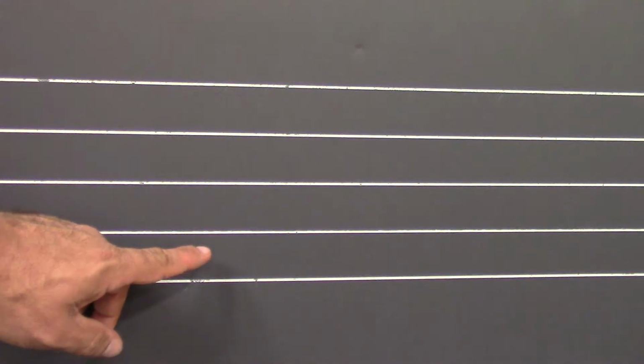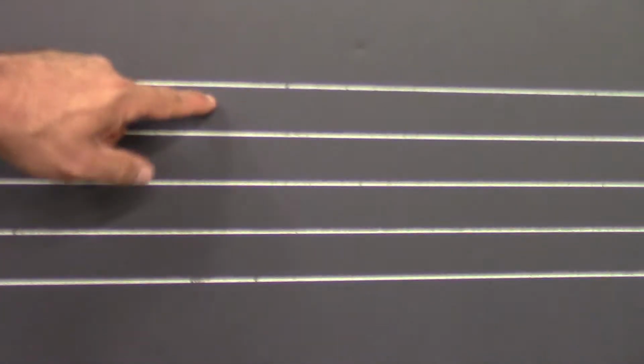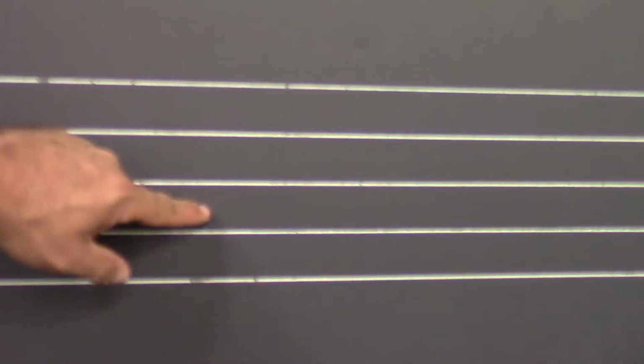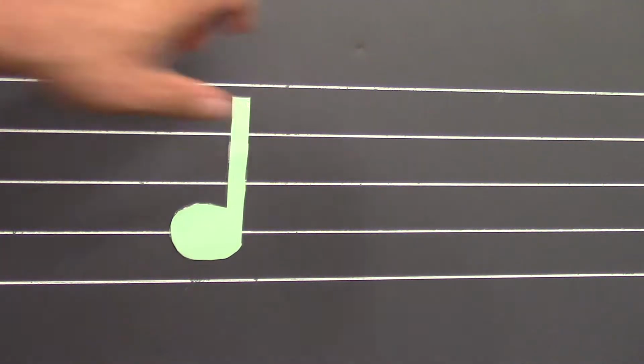So that's if notes are in the lines. If the notes are in the spaces, it's F-A-C-E, spell face. So I'm going to put the note on lines or spaces, and you have to tell me what word or letter goes there. What word goes there?